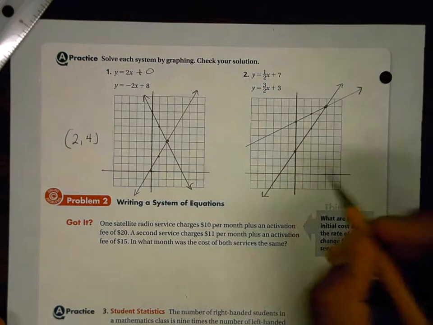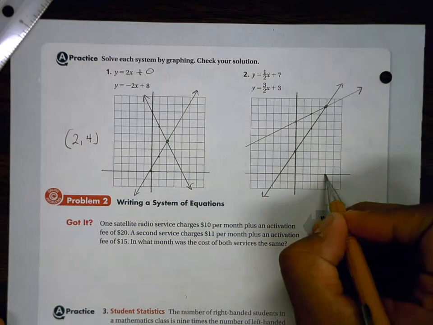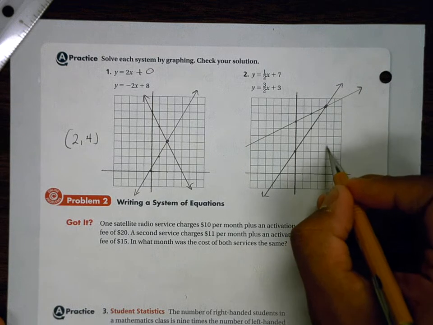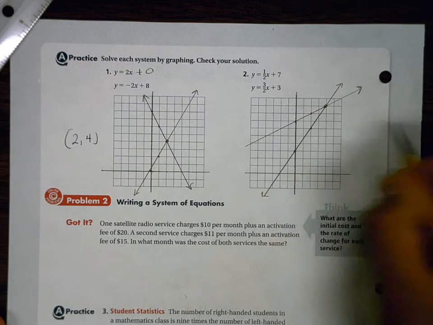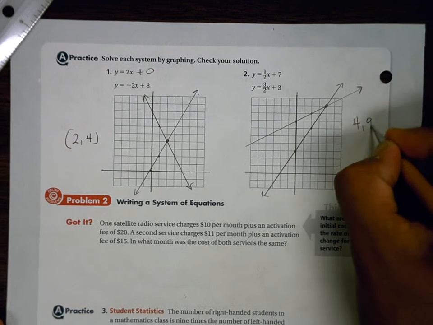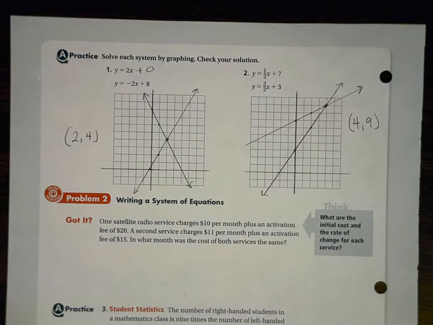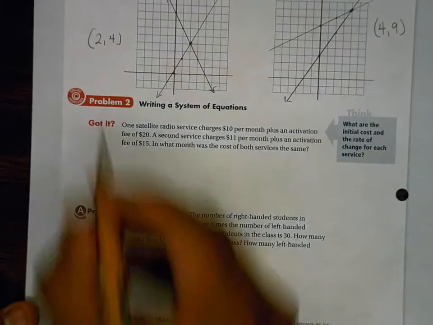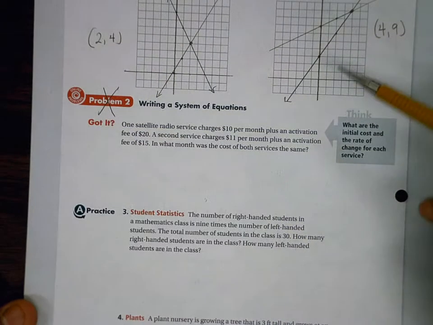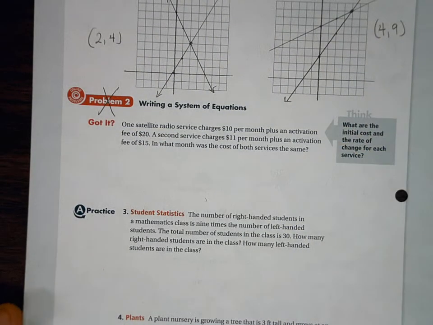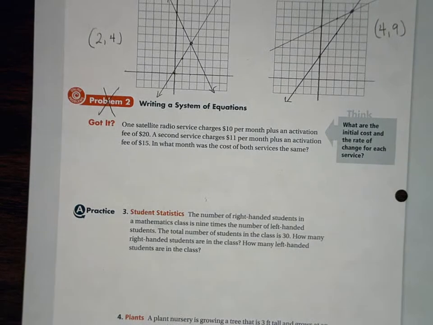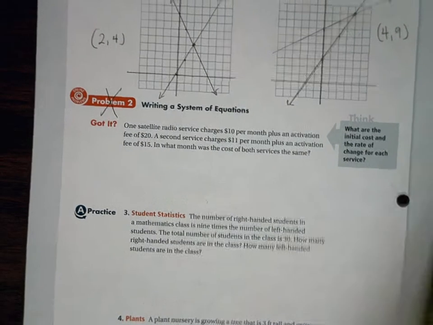And it looks like it's over 1, 2, 3, and 4, and then up 9: 1, 2, 3, 4, 5, 6, 7, 8, and 9. And there's my solution. We'll go ahead and skip problem 2. This method I don't think is very efficient, and we'll come up with a way to solve these a little bit later in a unit or section or two.